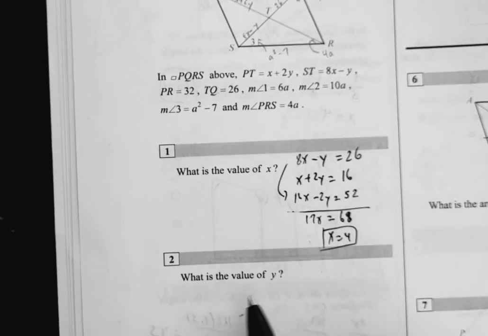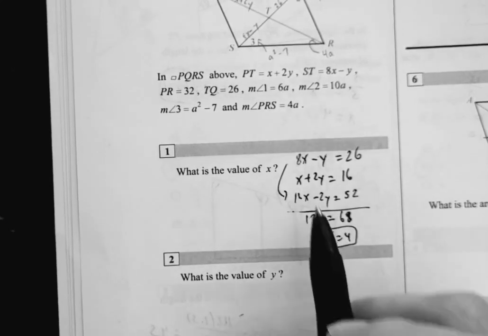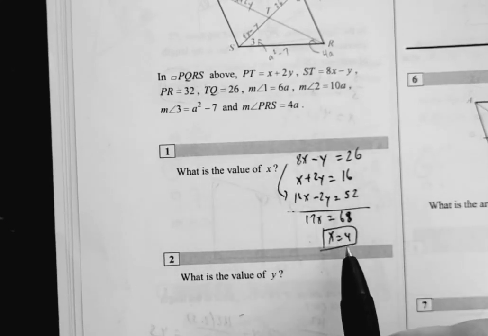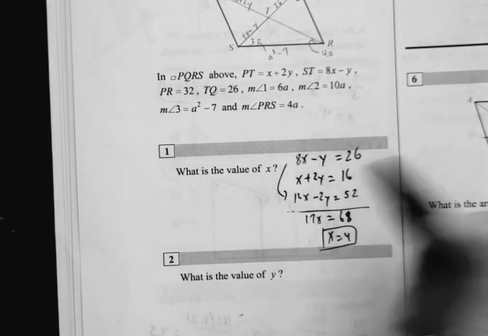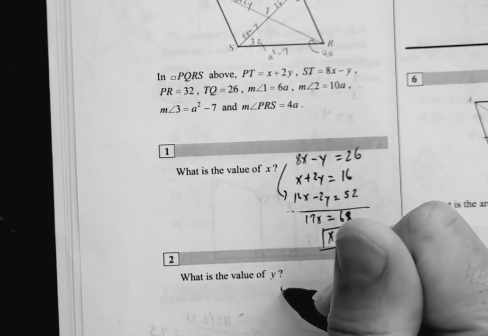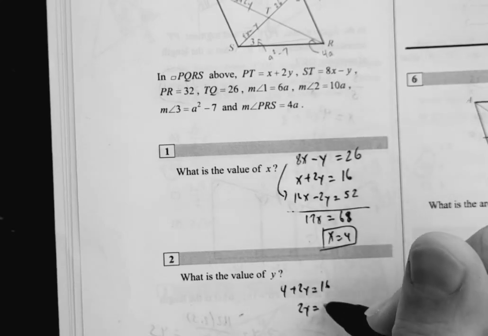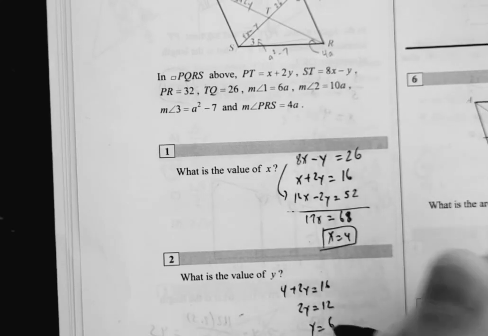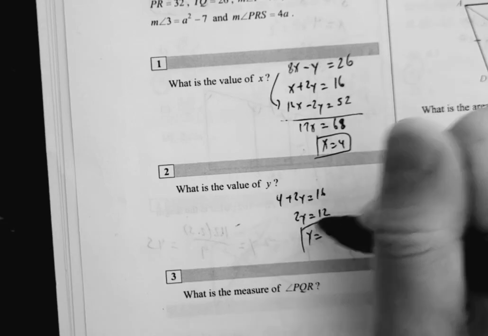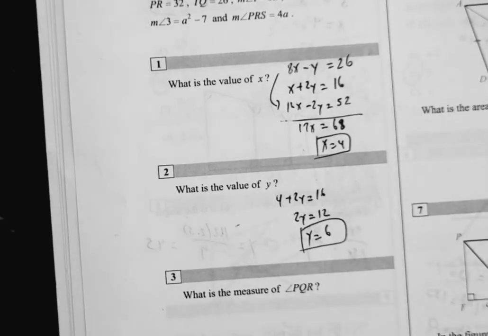What's the value of y? Well, we can finish the system of equations. We found what x is. We can plug into the first one or the second one, doesn't matter. Let's plug into the second one actually. 4 plus 2y is 16. 2y is 12. Y is equal to 6. Okay.